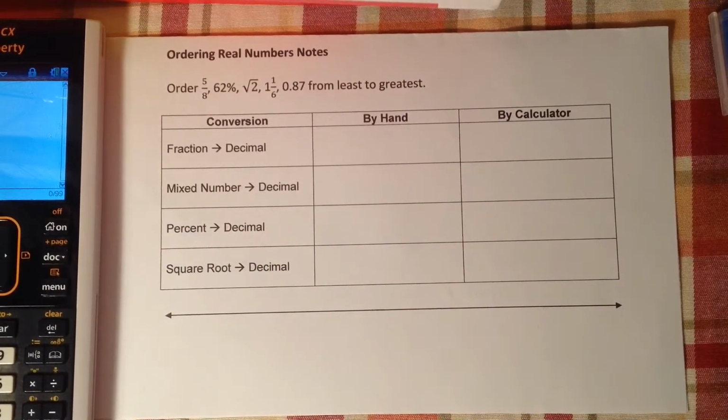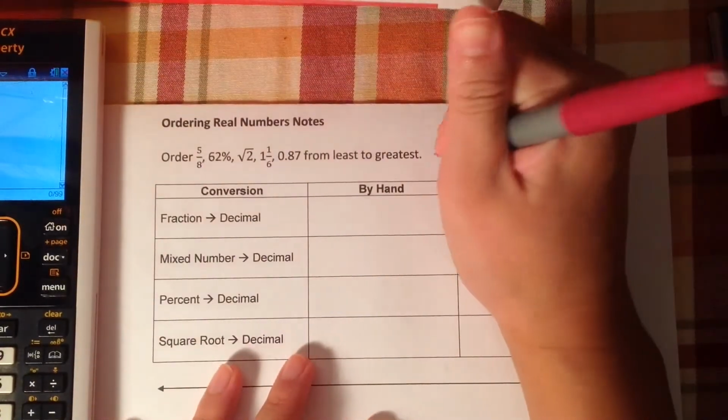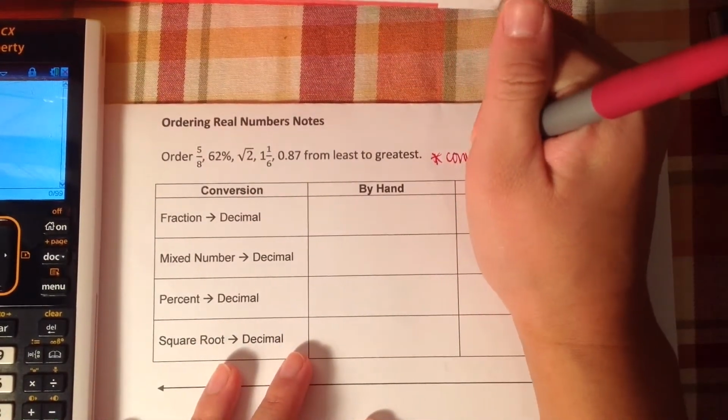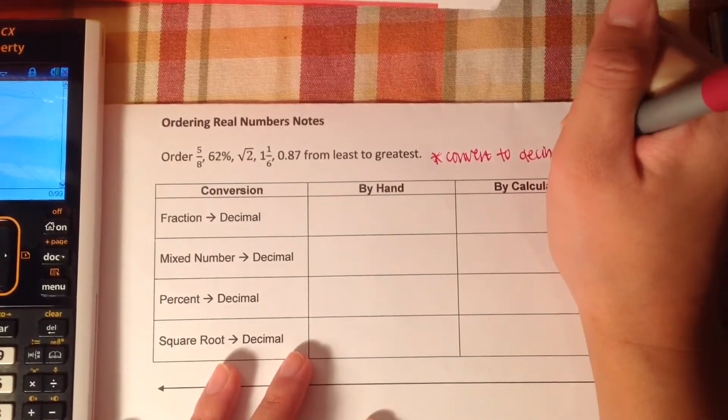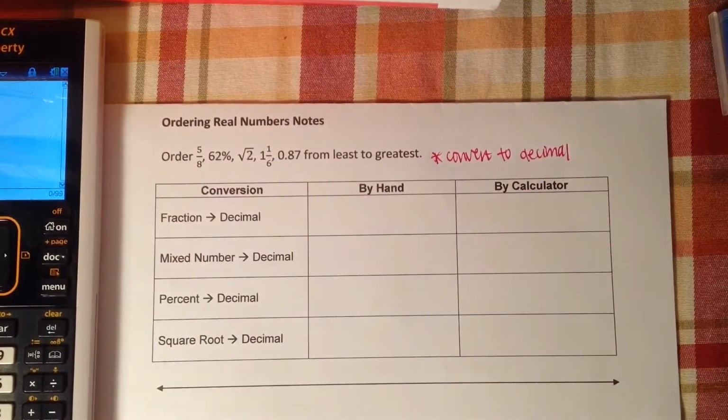So we have to make all of these numbers into the same form that is easily comparable. To do so, we are going to be converting every number to a decimal. So up here, I want you to write convert to decimal. And the reason why is because every number, no matter what form it is in, can be pretty easily converted to a decimal. And when you look at different decimals, it's really easy to tell which ones are bigger and which ones are smaller.